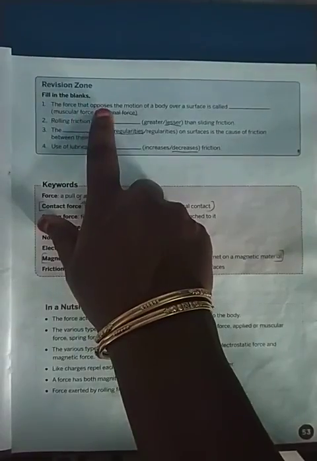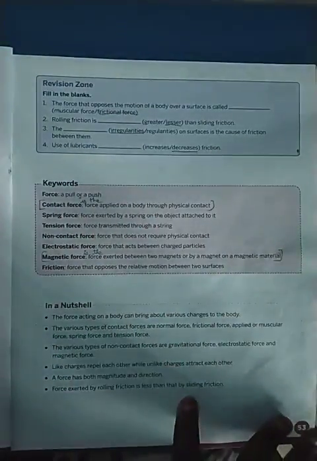The force that opposes the motion of the body is called frictional force. Rolling friction is lesser than sliding friction. The irregularities on the surfaces cause friction, and the use of lubricants will decrease friction. Okay, coming to the exercise.